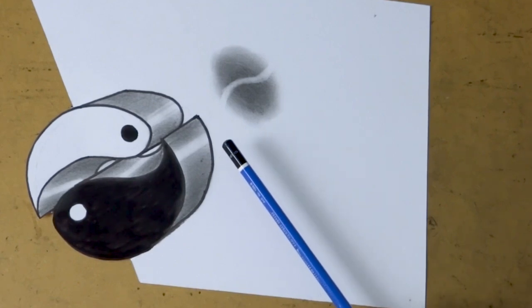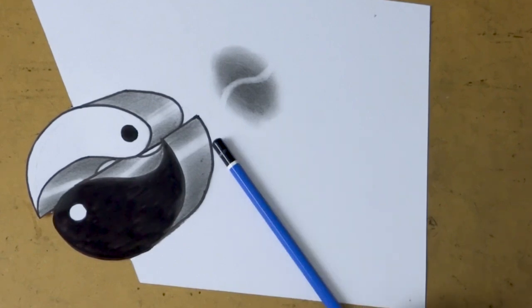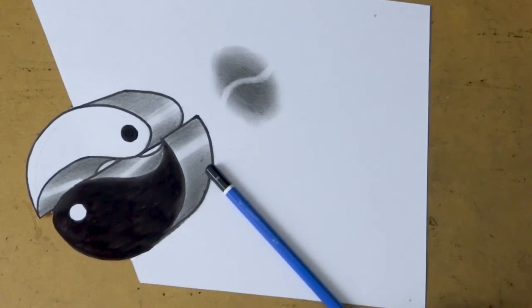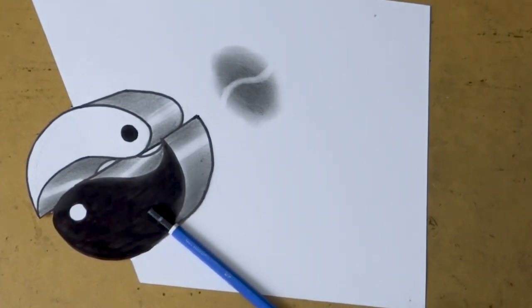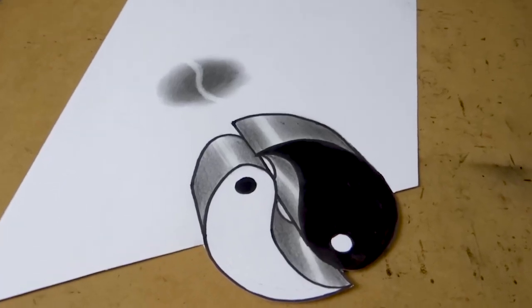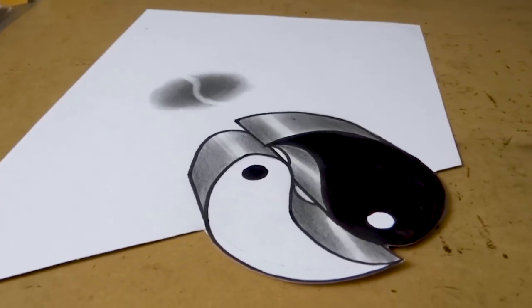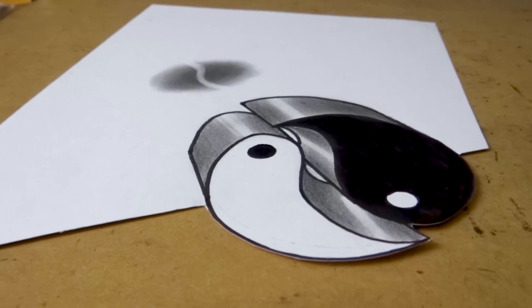Very nice. You can see the shadow of the drawing, the shadow of the pencil. These three-dimensional drawings with optical illusions are very interesting. You can use your creativity and look for different angles and see the drawing in many different ways.